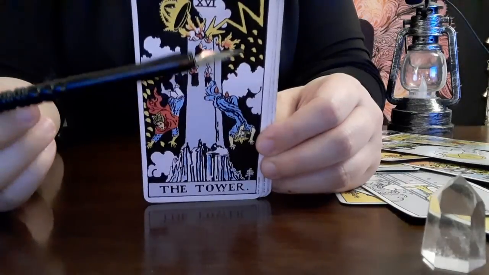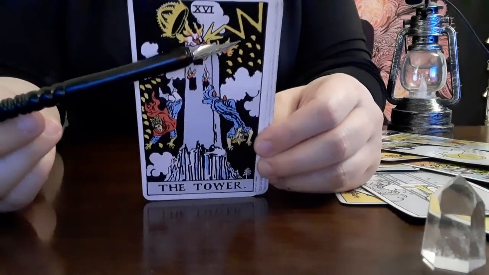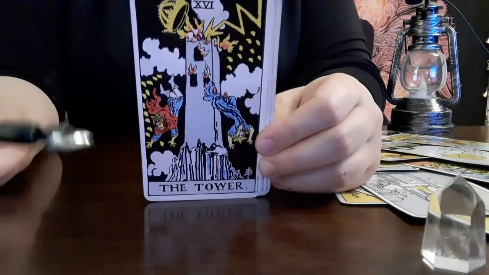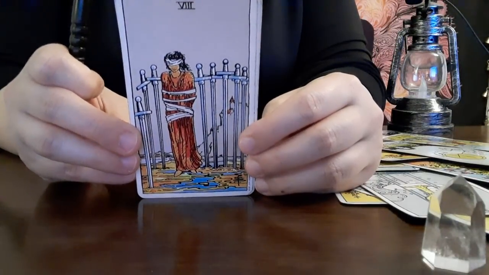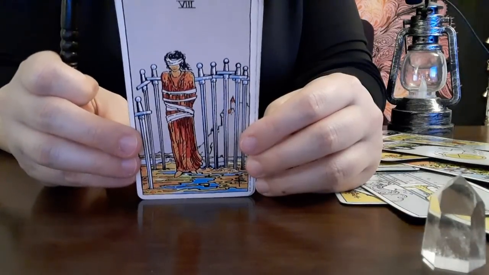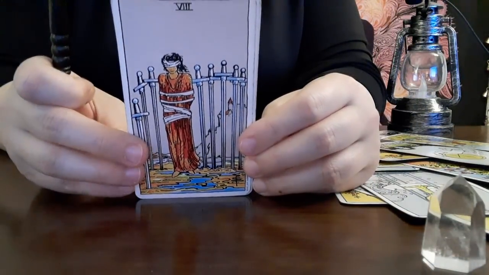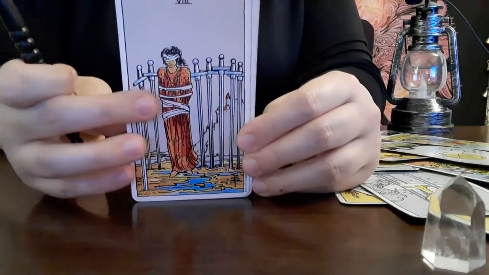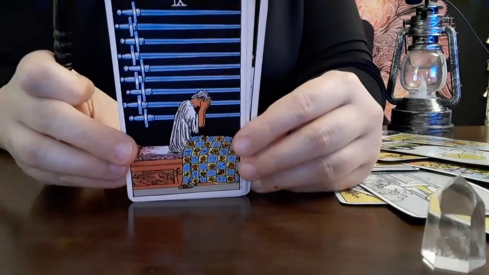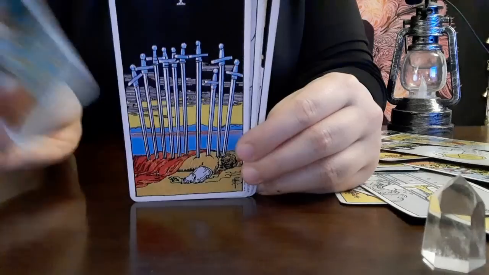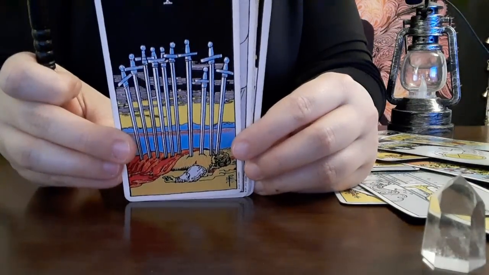Okay, you have the black sky, you have the lightning bolts, you have the obvious chaos going on here. So again, just by looking at the visual markers, you'll be able to interpret a reading without knowing the tarot cards at all. Okay, this is obviously someone who's trapped in some way. And here, more black, swords, pain. You can just see it based off of this, all right?